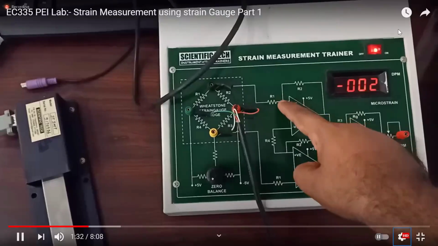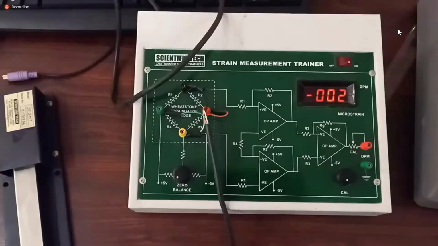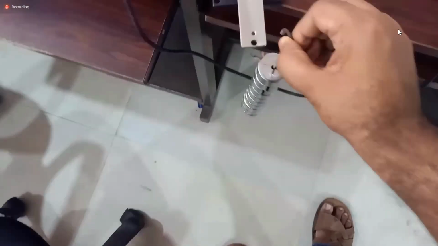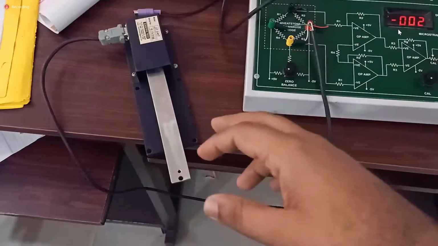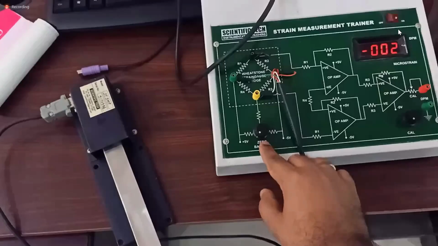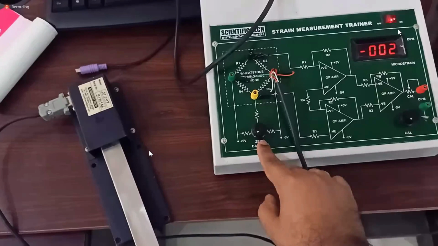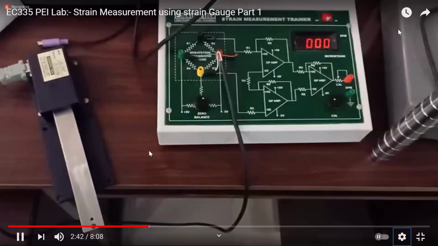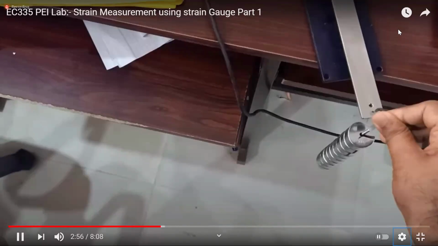Okay, so now let us see how to calibrate this instrument. First of all, we'll remove this load. We'll keep it aside. So this is our strain gauge as it is. So we have applied 0 load. Since we have applied 0 load, the output should be 0, but it is displaying -2. So what we'll do, we'll change the 0 balance here. This is the 0 balance calibration system, and this is the final value calibration system. So for 0 balance, we'll adjust it. Okay, now our display actually shows 0. Now he is applying a 1 kilogram weight to this strain gauge here.